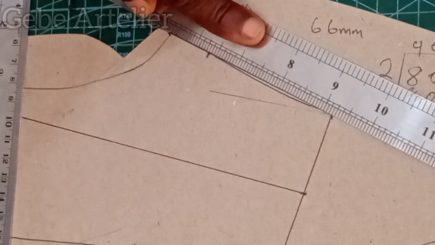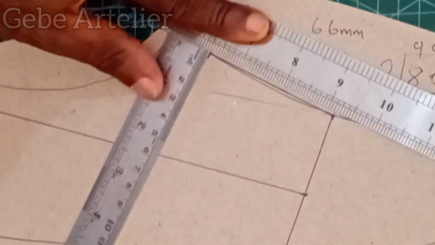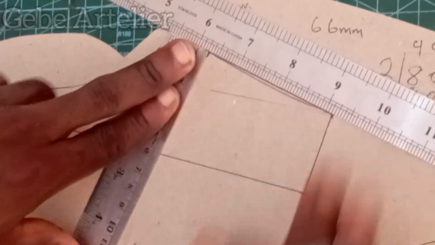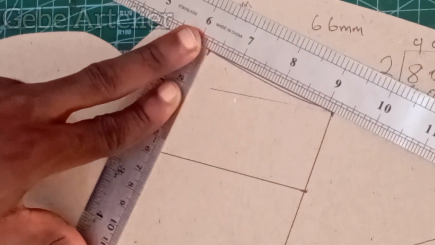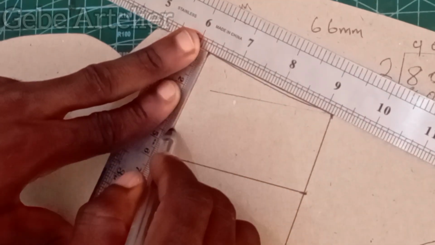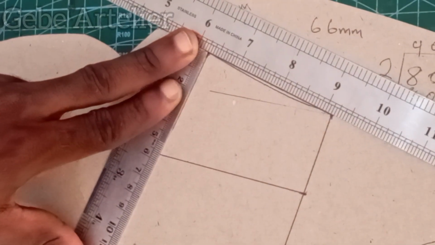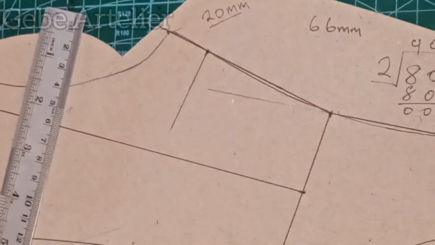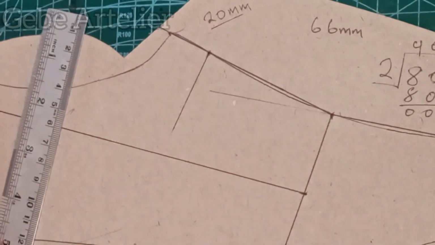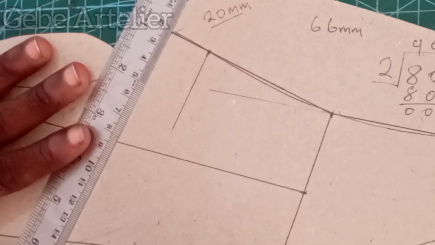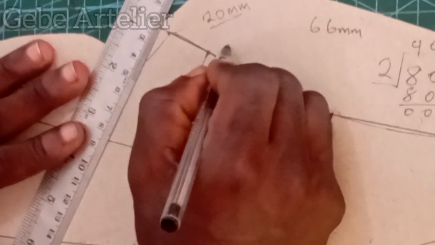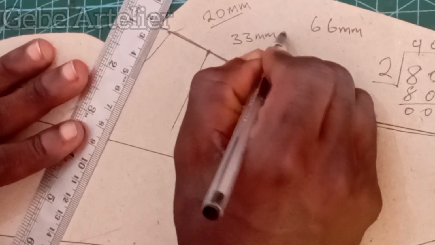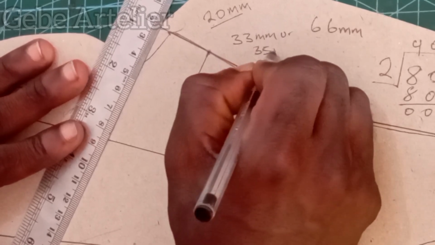So from that instep line, now let's have a 90 degree. The reason why I'm using these two rulers is to get a perfect 90 degree from that angle. So we use the two rulers or a straight line at the edge so that we get a 90 degree from that point. It is for the purpose of our tongue. So we've done that. Now we'll measure 33 millimeter or 35 millimeter.